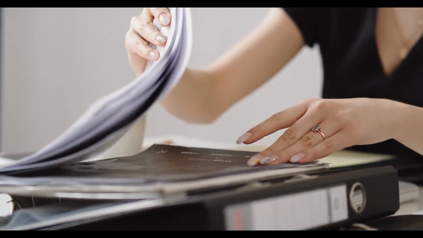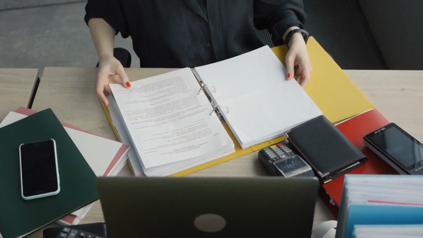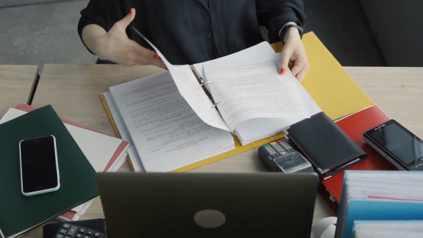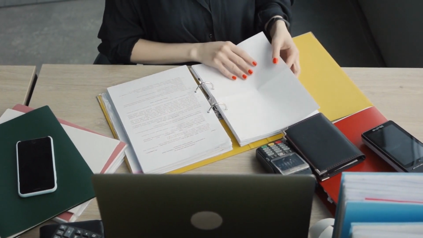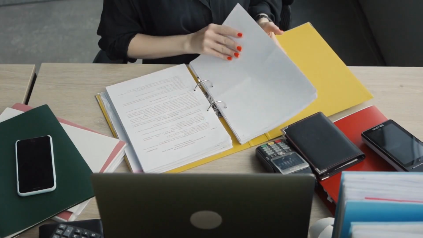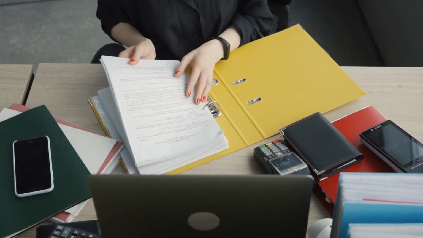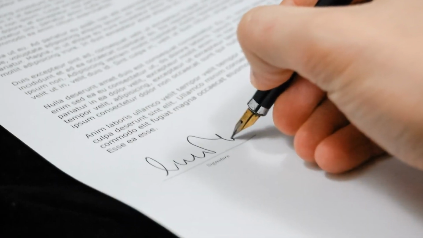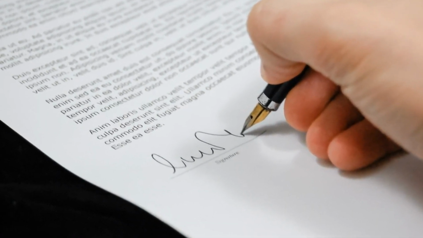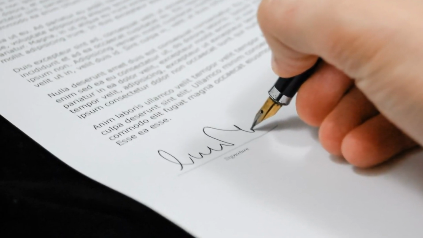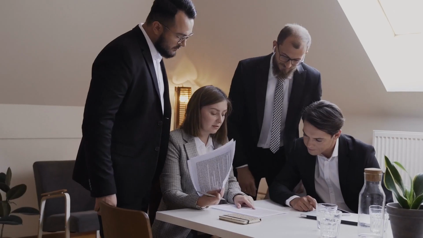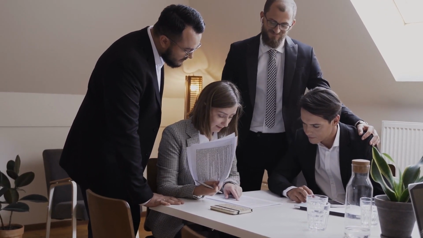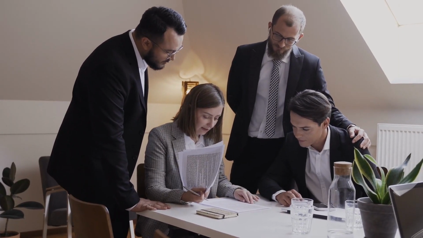DBA filing costs vary by location. Filing fees typically range from $10 to $100, depending on the state and county. In states requiring newspaper publication, like California, those costs can range from $40 to $150. Many jurisdictions require renewal every 1 to 5 years, so check with your local agency for specific renewal frequencies. Failing to renew your DBA could result in its expiration, making the name available to others and potentially disrupting your business operations.